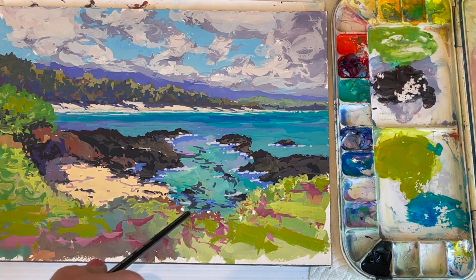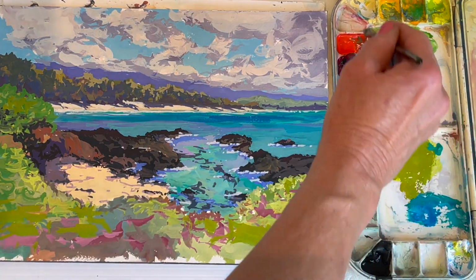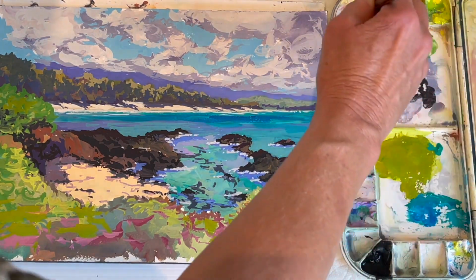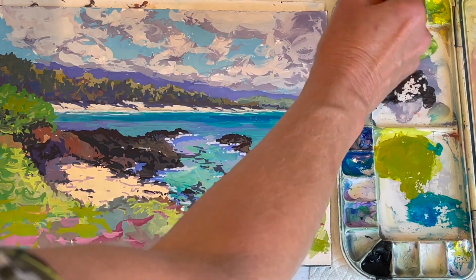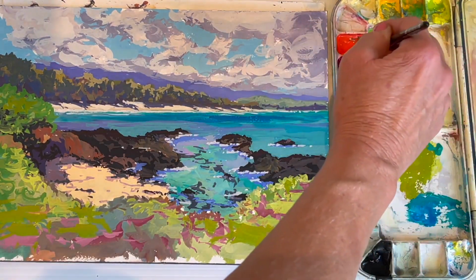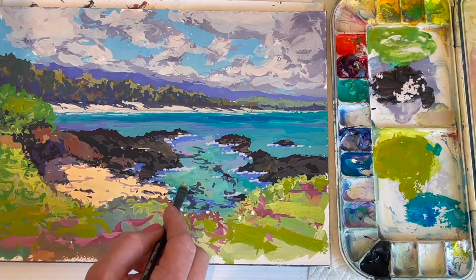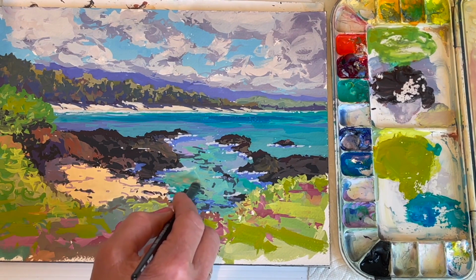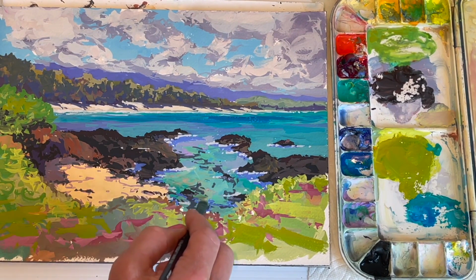And I think in my little cove here, I need to have some Naples yellow and magenta. Just a few strokes of that really makes it look like a tropical sea cove.